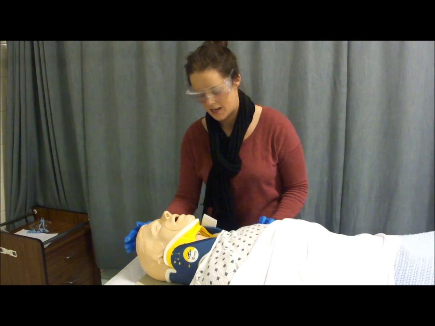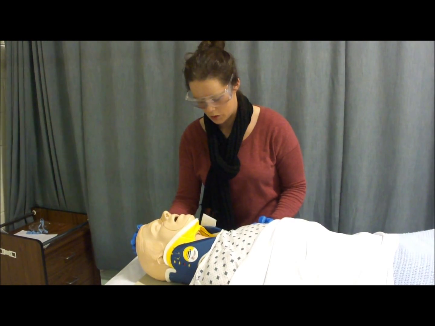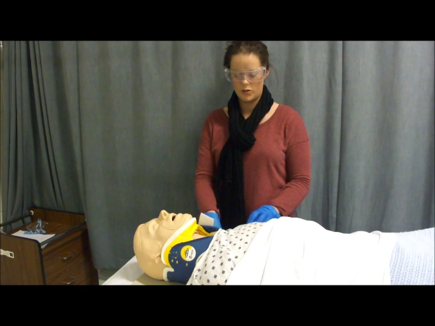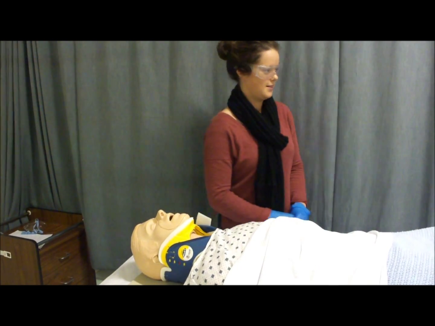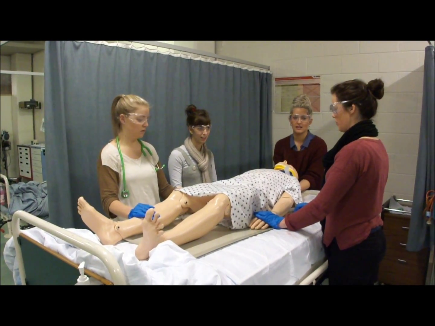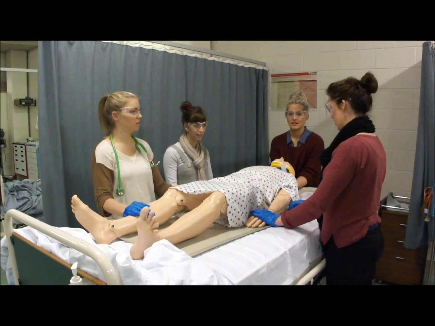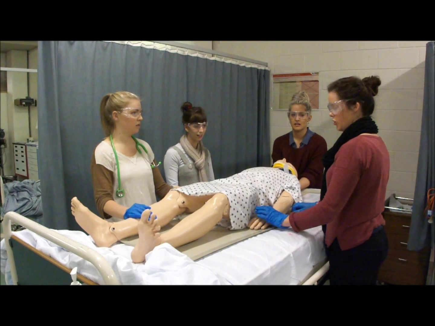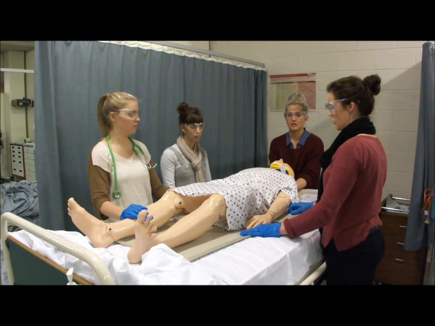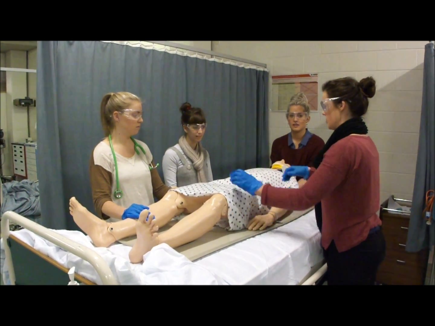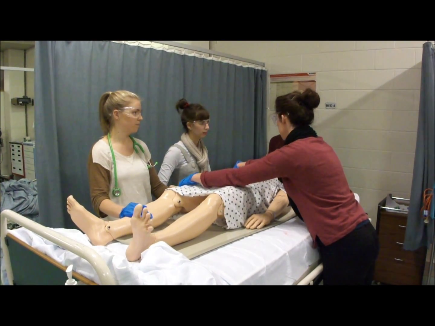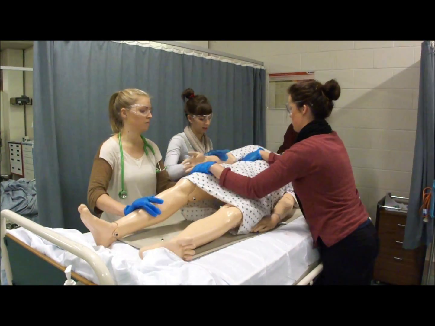Now this patient's just started to vomit, so we're going to roll them onto their side, which is called a log roll. So I'll just get my assistance. A patient with spinal precautions usually requires more than 4 people, so about 4 to 6 depending on the size of the patient. Normally we would have a few extra, but we don't today. So we're just going to roll this patient. 1, 2, 3.